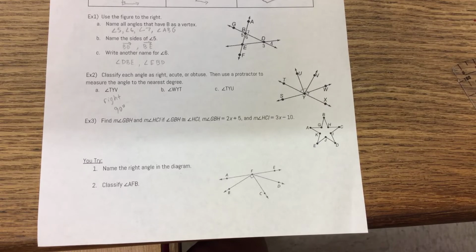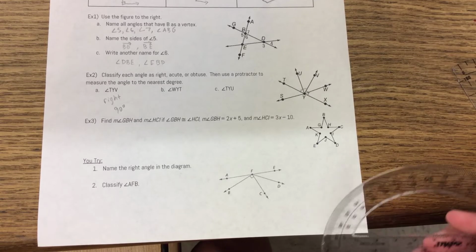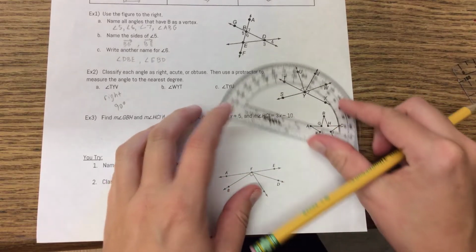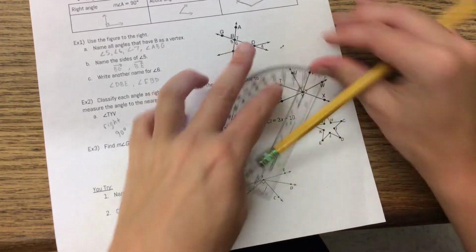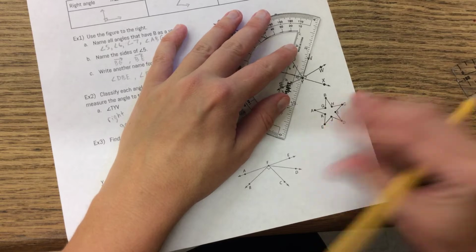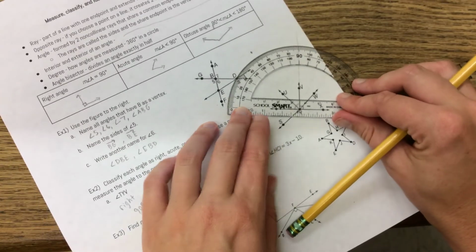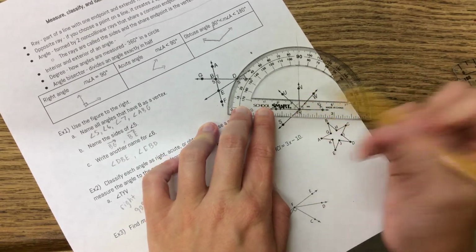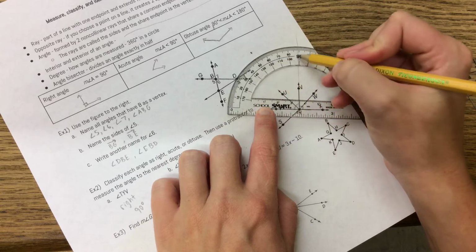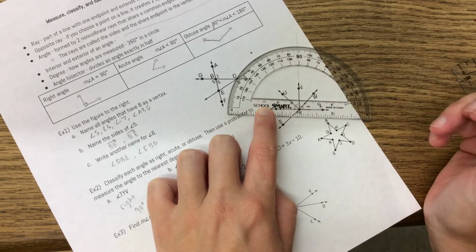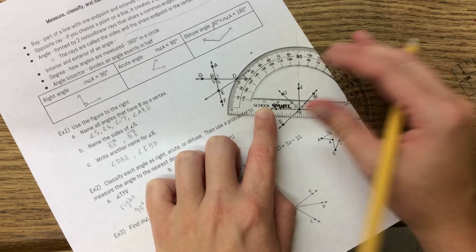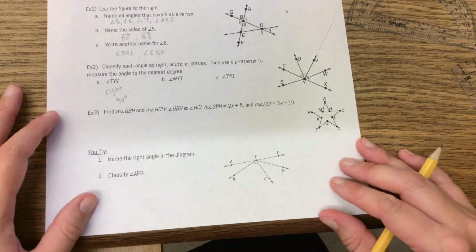Grab my protractor. Okay, so if I look at this, we might have to extend these out a little bit. So I'm lining up my center spot here and lining up this line along here, and I'm looking at where this line goes. That is at my 90 mark there. I didn't draw that line perfectly straight, but that should be 90 degrees.